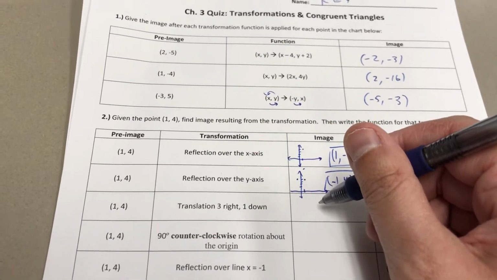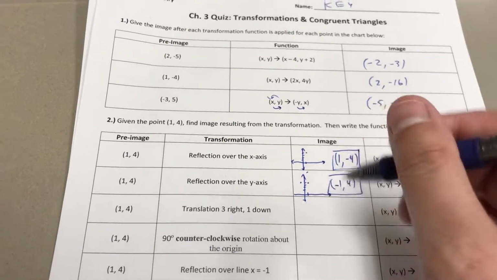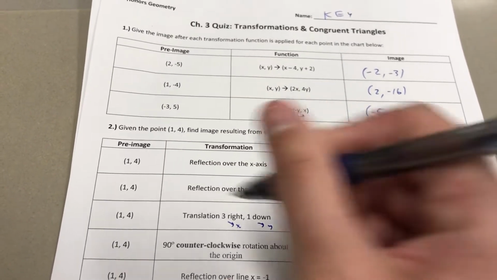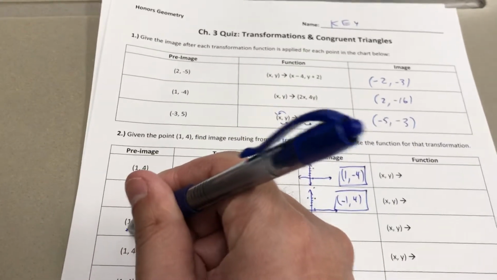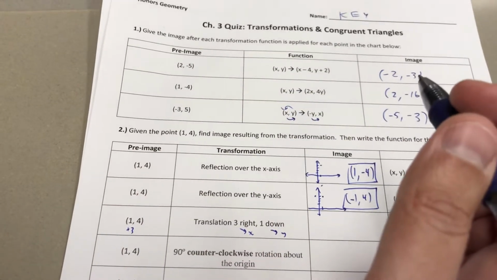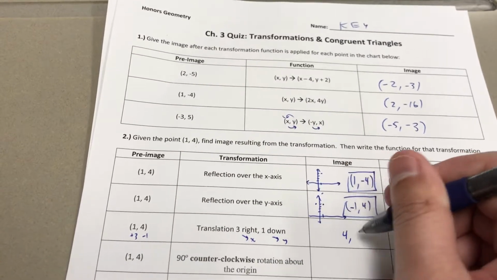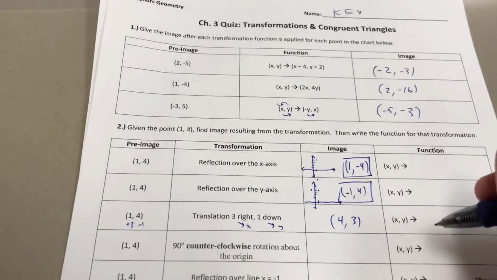Translation: 3 to the right, 1 down. Well, 3 to the right would be in the x direction, 1 down would be in the y direction. So we're going to add 3 to the x, and to go down 1, we're going to subtract 1 from the y, and that's going to give us 4, 3 is our new coordinate.